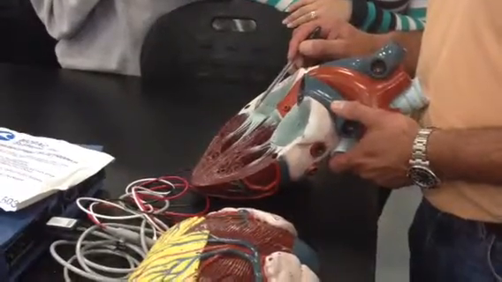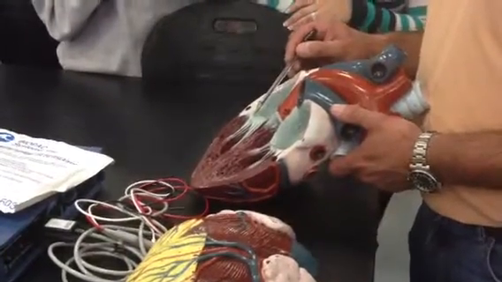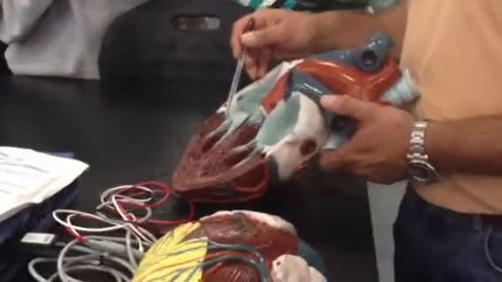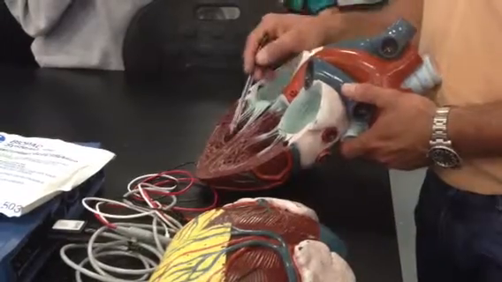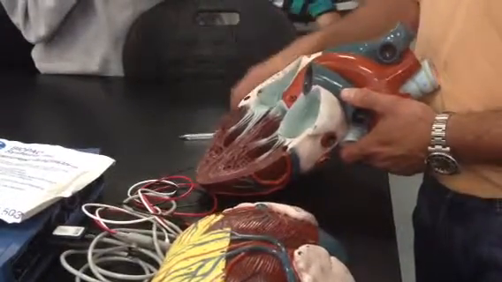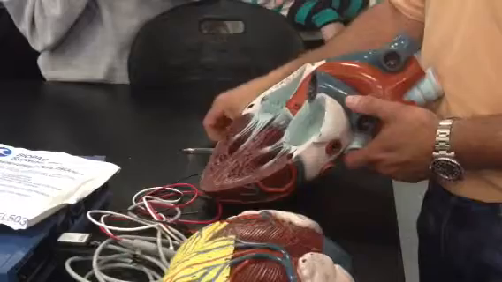So here's the cusp of the valve. Here's the chordae tendineae, and here are the papillary muscles. Now, only in the right ventricle do you have this moderator band right here. You can stick your finger in the moderator band right there.